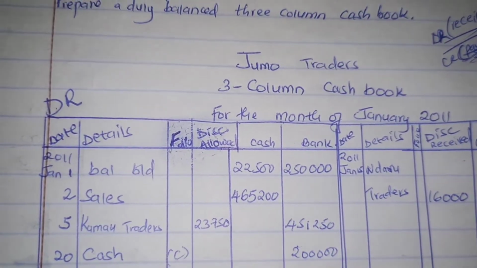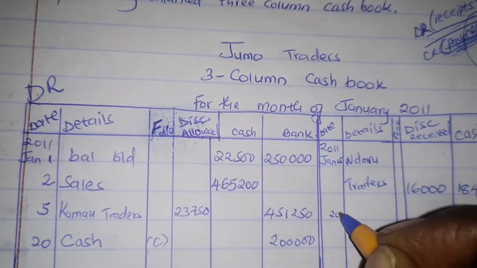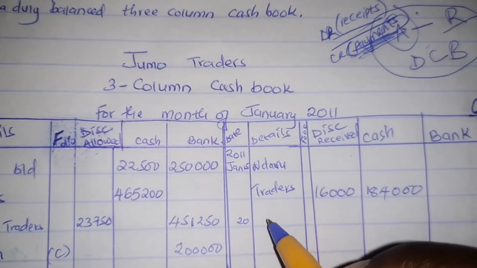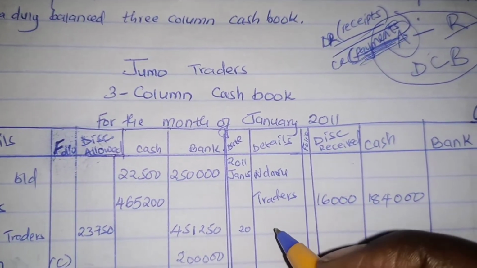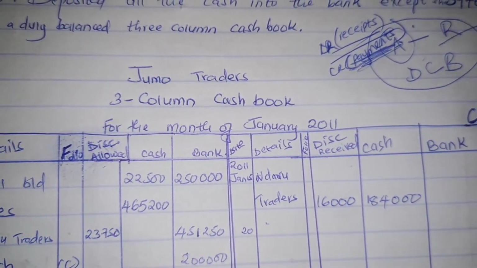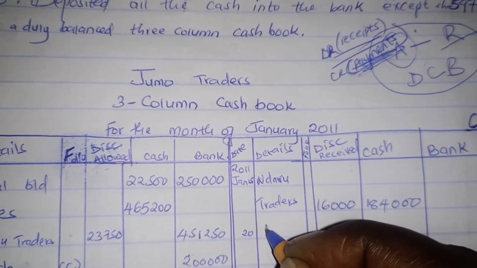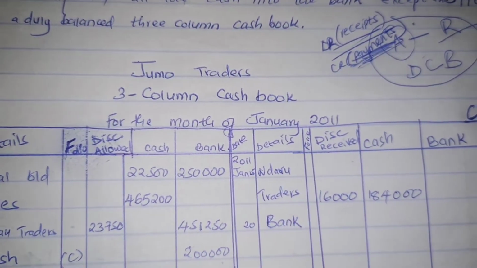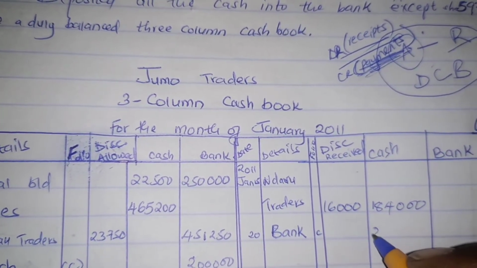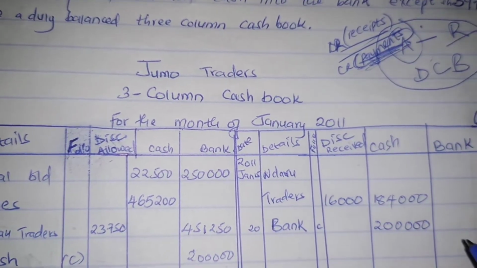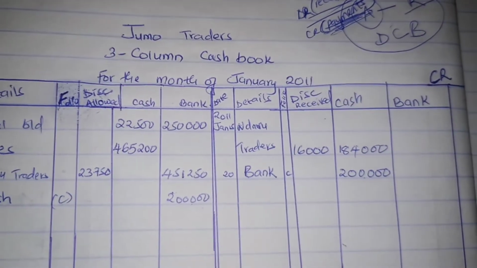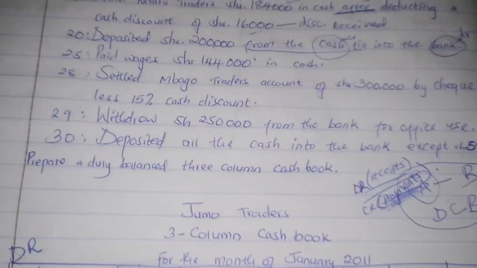Remember we said a contra entry is an entry where in one transaction we have two entries, both the debit and the credit entry. So the paying account here is cash. So where did our money go to? The money went to the bank. From where? The cash till. Money from the cash till to the bank. That is how that transaction should be treated.